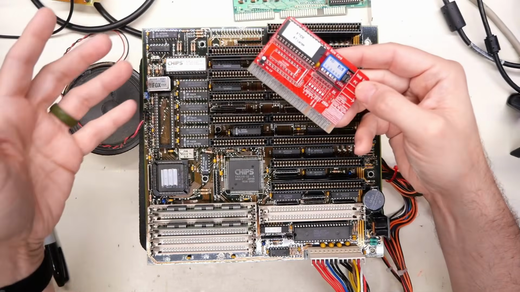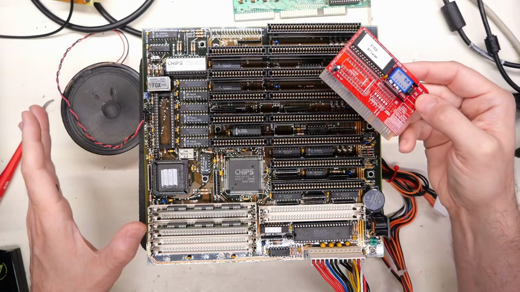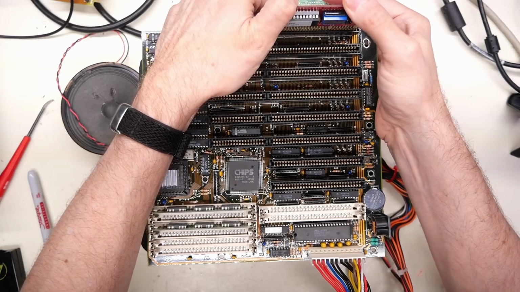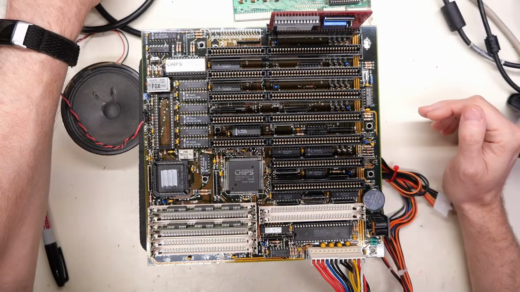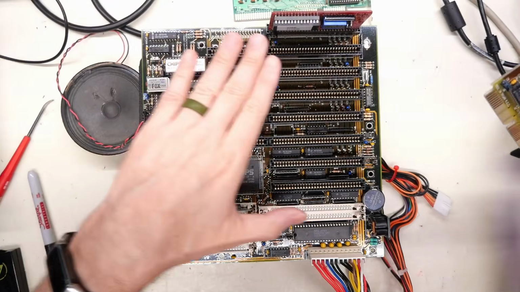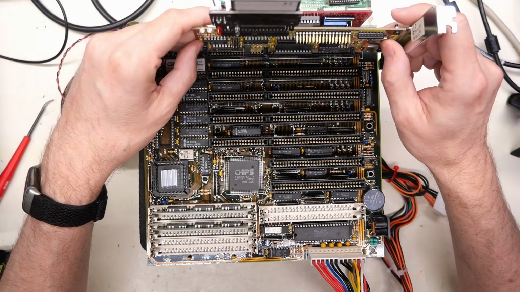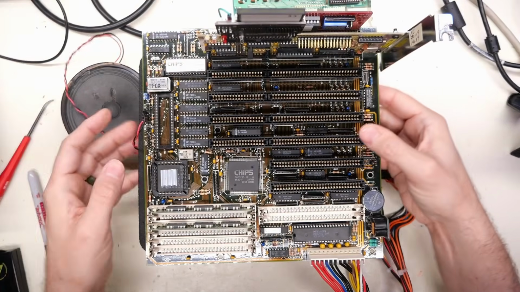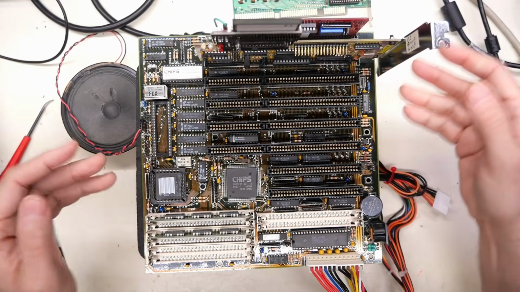Now, as I populate this motherboard with the various components, there is something else to consider. It is possible that some of the cards that I'm plugging into the system won't work properly at 1 megahertz because the ISA bus will be running at 1 megahertz, and I'm sure when this stuff was designed and tested, well, it was never tested to run at such slow speeds.